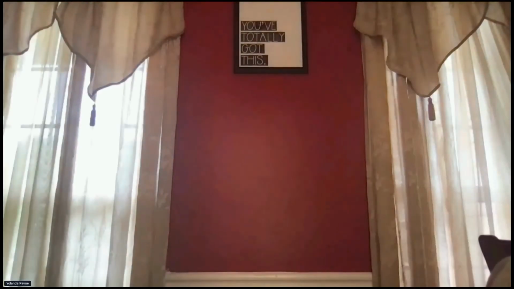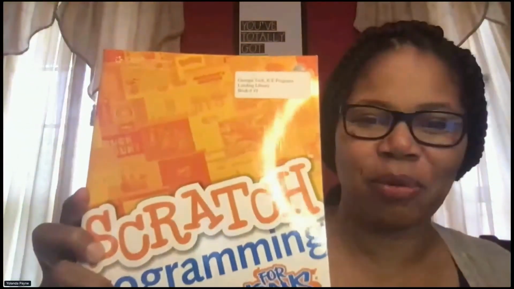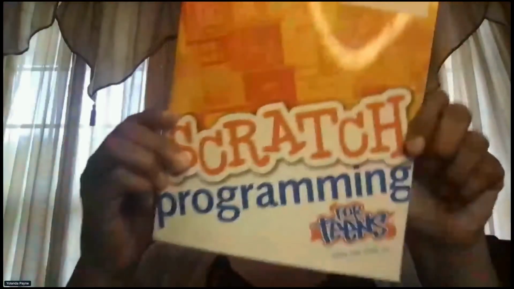So Michelle says, thank you, Scott. And Michelle asks, do you recommend any resources to learn more about Scratch? Actually, Michelle, I'm going to show you this book that I have sitting over here because it's my go-to. It's Scratch Programming for Teens. This is not my dog-eared copy, but I actually went through this whole book. It's an older book, but it still was very helpful.